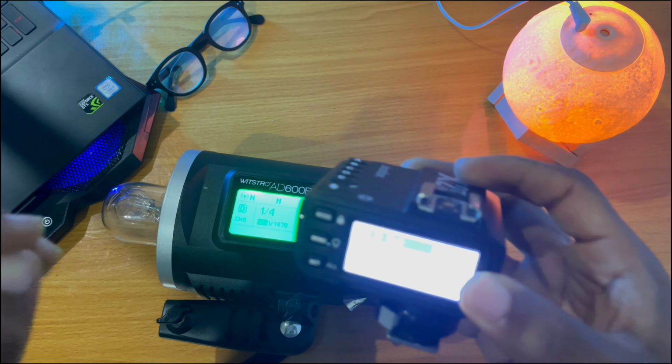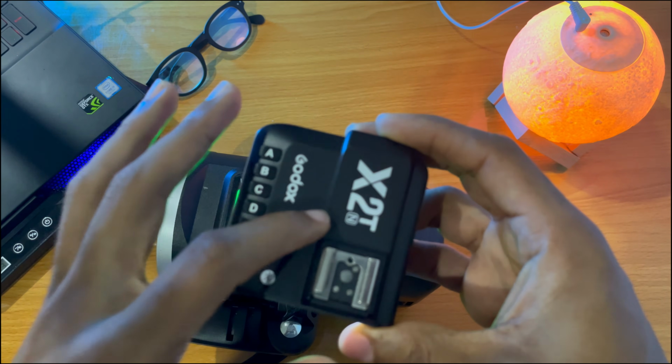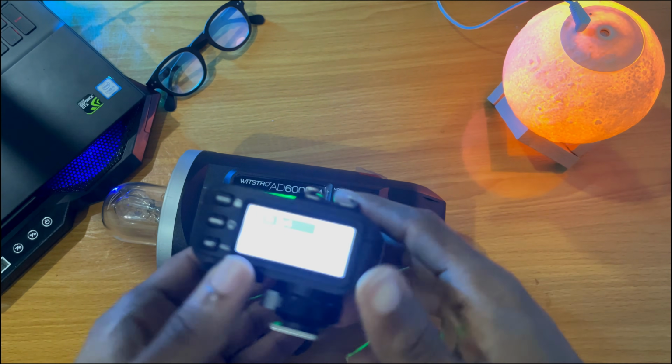So this is how you can easily connect your Godox AD600 BM or AD600 Pro to your X2T Trigger. It doesn't matter if it's a Nikon or a Canon, it's the same way. So this is how you can easily connect it.